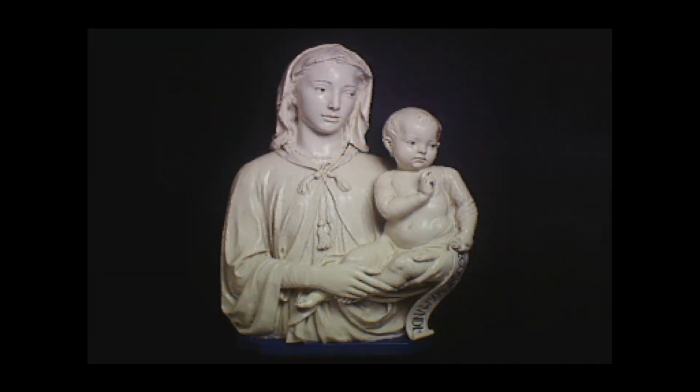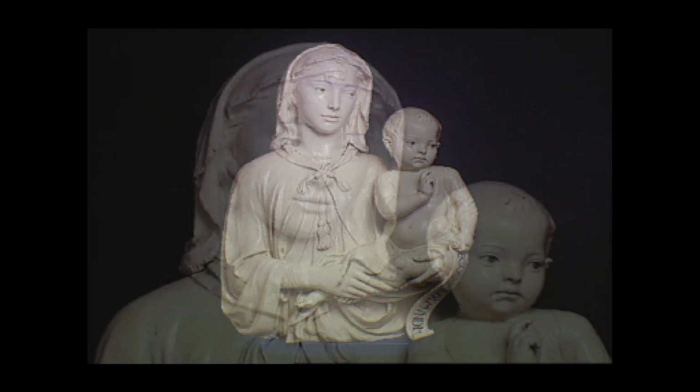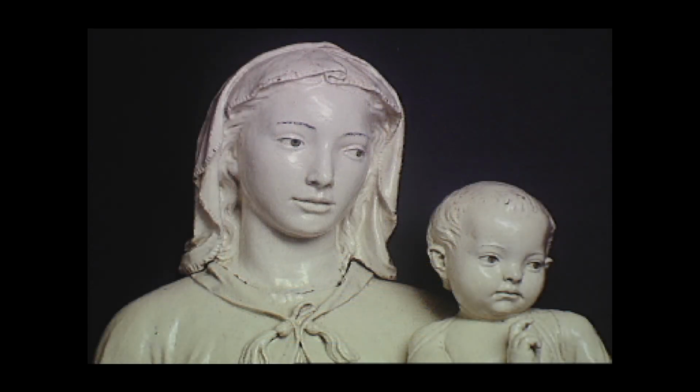The new material that Luca was looking for to better express his love for youth and beauty was terracotta clay, but coated in a special new glaze that made it look like marble. This Madonna with Child holding a scroll, now in the New York Metropolitan Museum, is a good example. It dates from 1455.